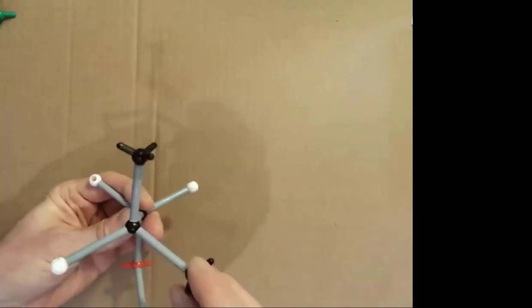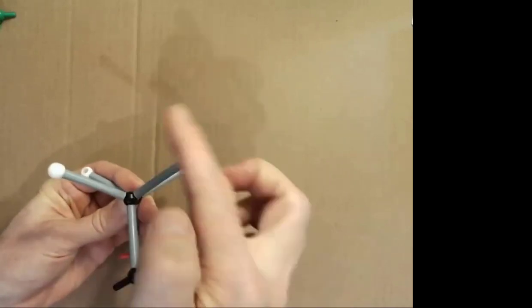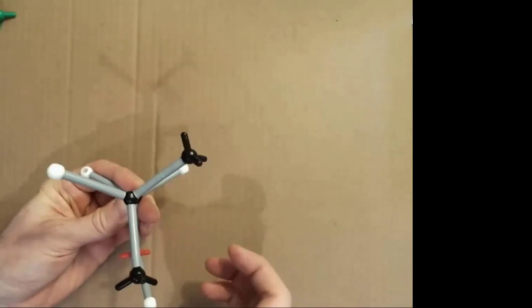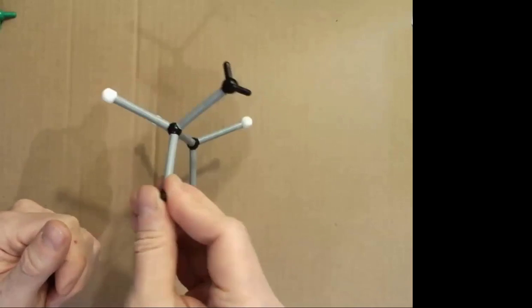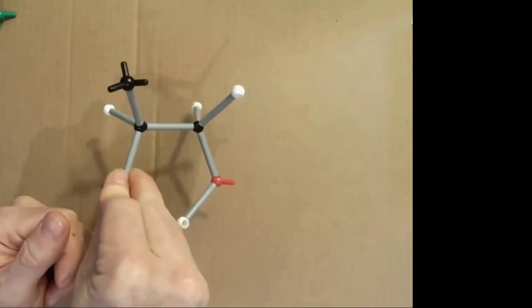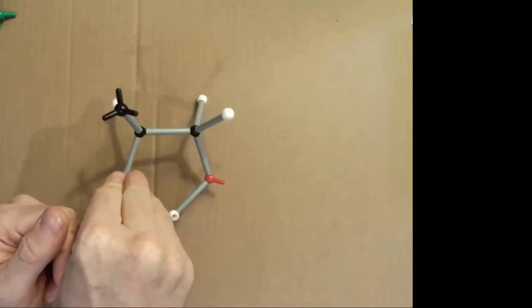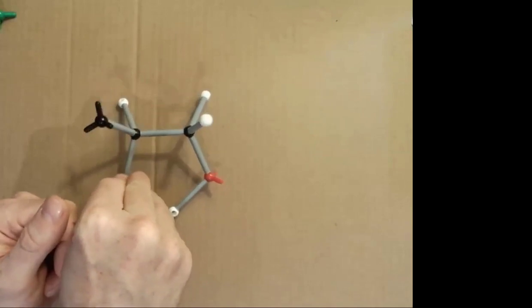So this is our first one, 0 degrees. Here we've rotated 60 degrees. So now we have a methyl eclipsing a hydrogen, a methyl here at the bottom eclipsing our red oxygen, and the two hydrogens in the upper left eclipsing each other. And we're going to take that and lay it sideways back to where we started. So this is what we're trying to draw.